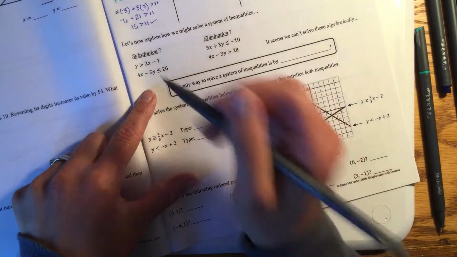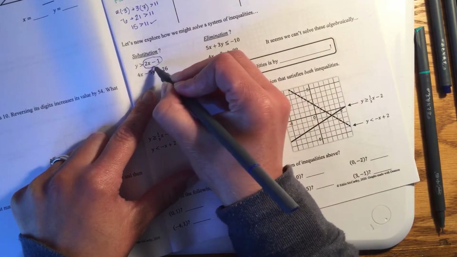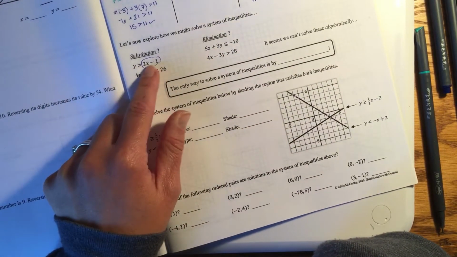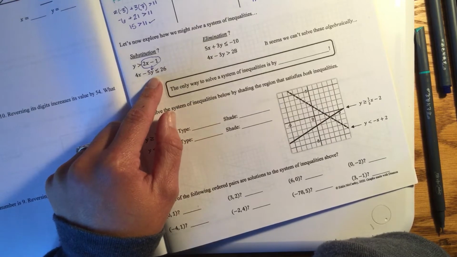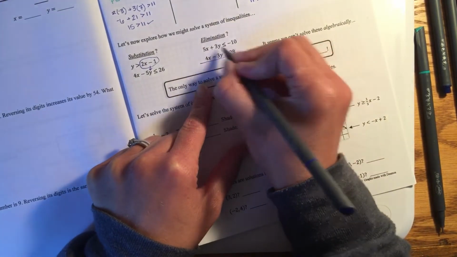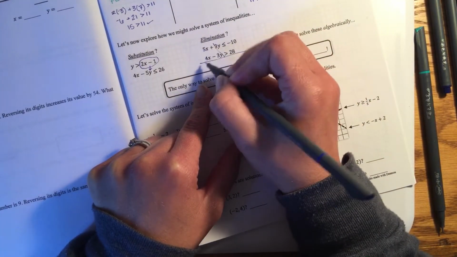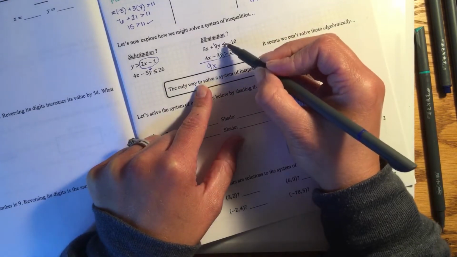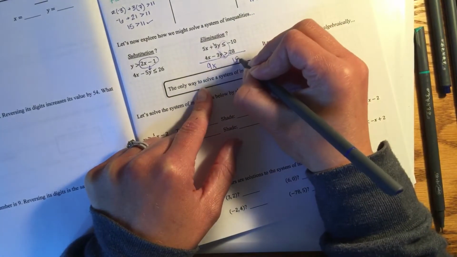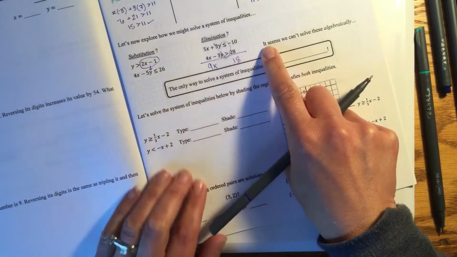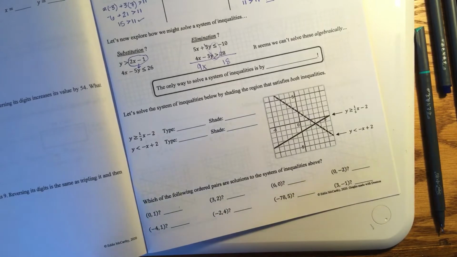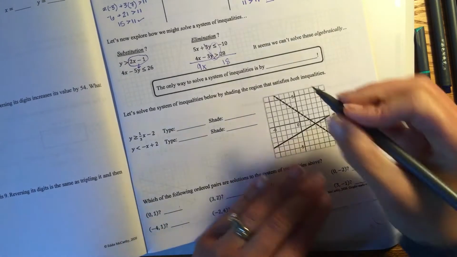So if you look here, you would maybe use substitution and you'd put it in there. But the thing is, it says y is greater than this expression, not equal to. So that's tricky. And if you would try to use elimination here, we'd subtract this and you would have 9x. Then what would you do here? These are different signs. They're not the same signs. So how could we do this? Well, we actually can't. It seems like we can't solve these algebraically, and that's true. The only way you can solve these is to graph.